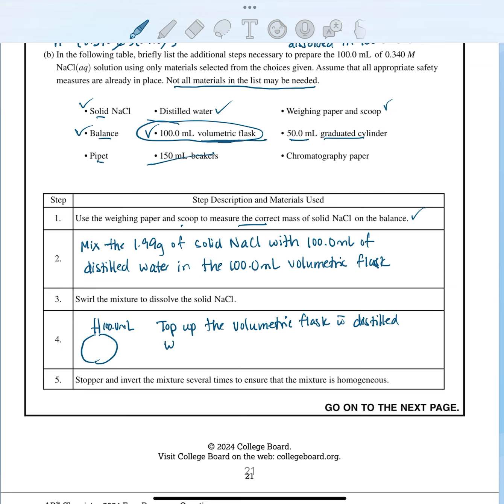I guess maybe we could use a pipette here to just do it by drops if we're very close, but I don't see that on their answer key. So we'll just top up the volumetric flask with distilled water up to the 100.0 milliliter calibration line. And then finally, we're going to stopper and invert the mixture, mix it several times to make sure it's homogeneous, and that's how we prepare our solution.